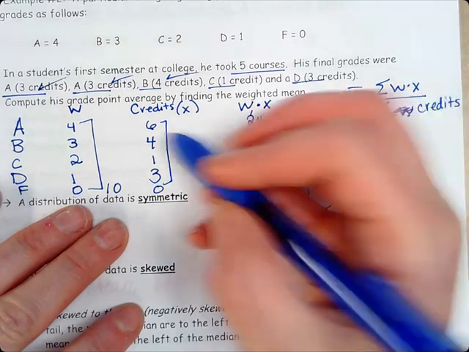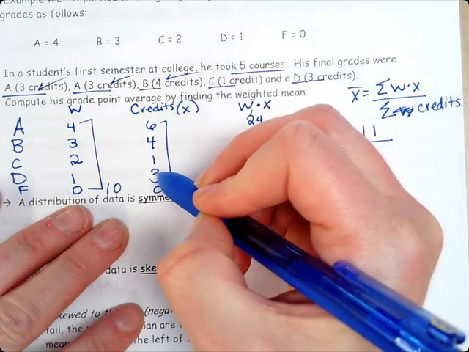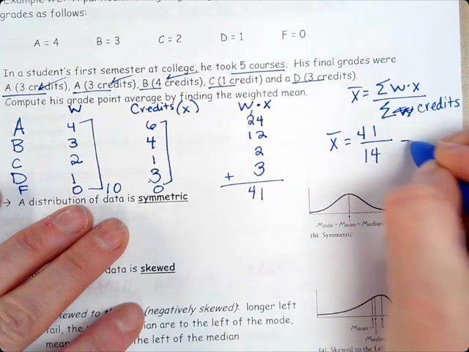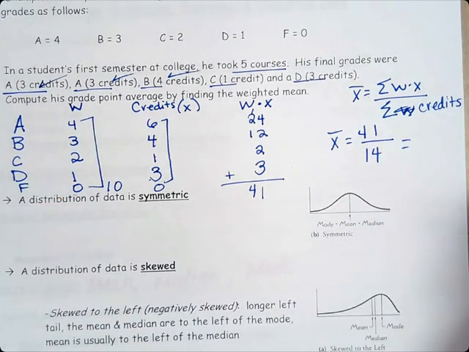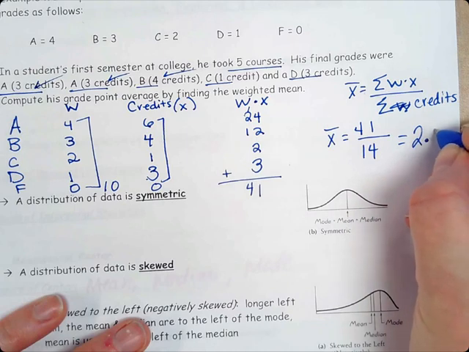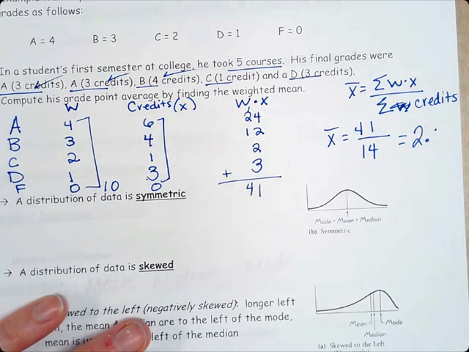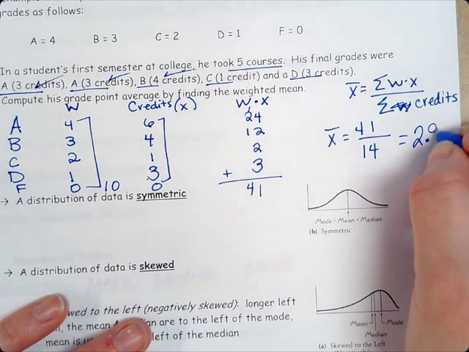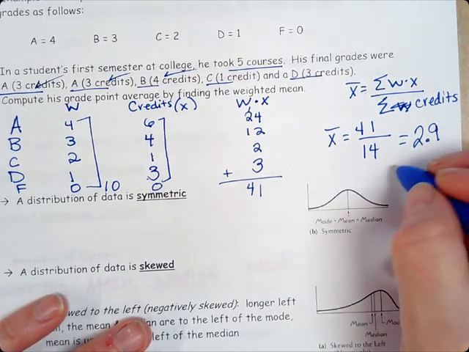So that would be 10, 11, 12, 13, 14. Okay. So 41 divided by 14. And then rounding would be, we want to do one more than what we're given. So what would that give us? Yeah, 2.9 GPA.